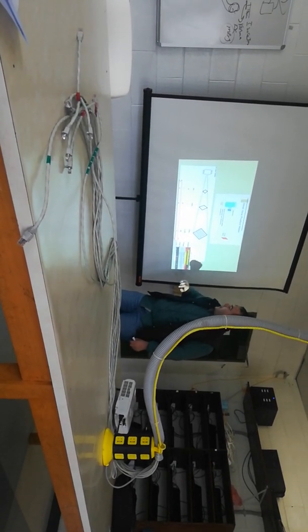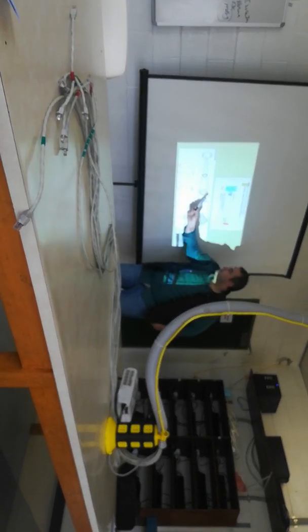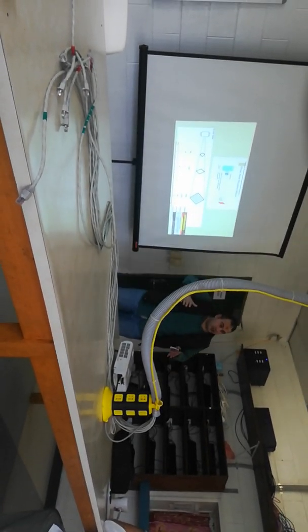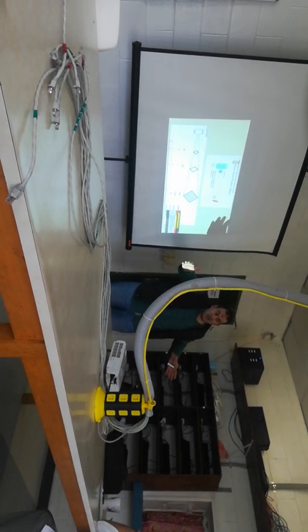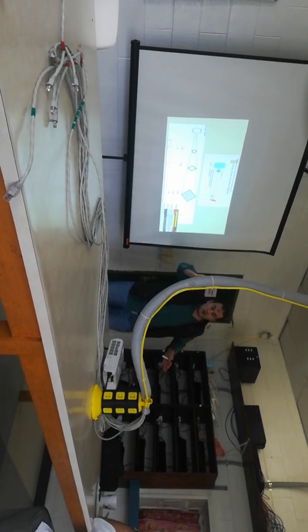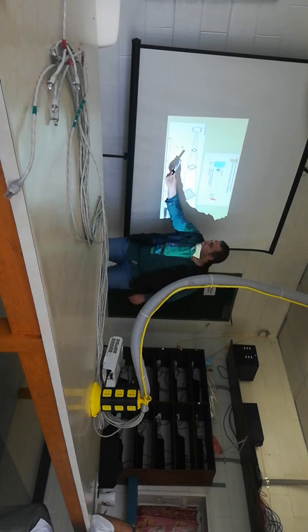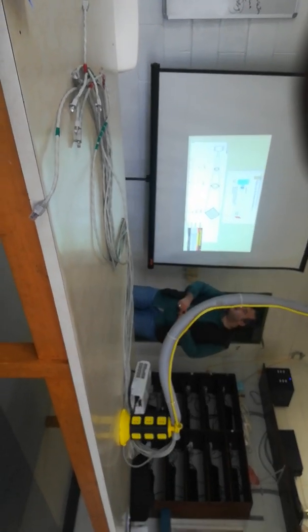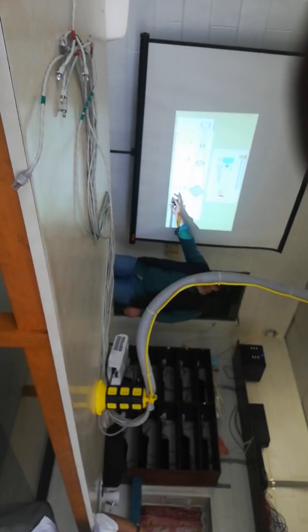So you will find the dose here is different than in this area. If you expose a large area, the dose will be decreased. Here the distance is 50, here 100, here 200. So here you find the dose is 4, here it decreases to 1, here 0.25.